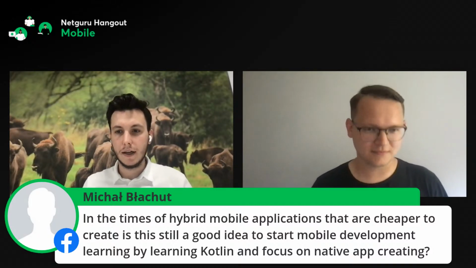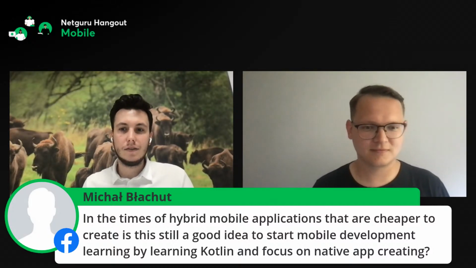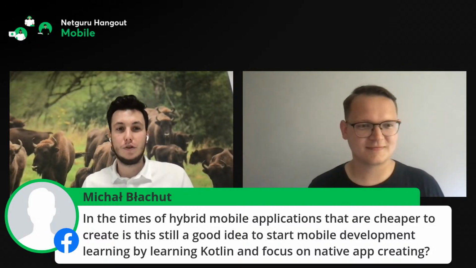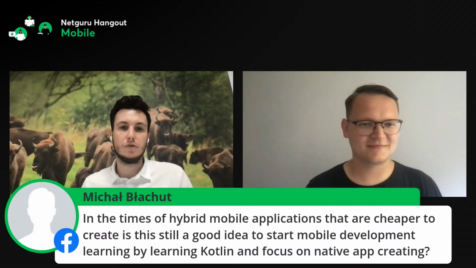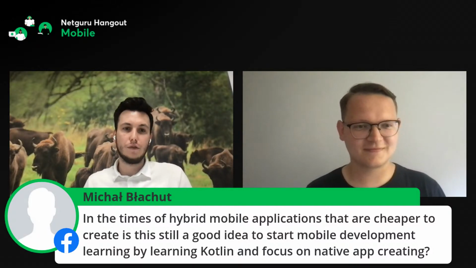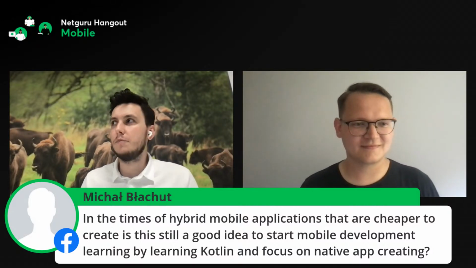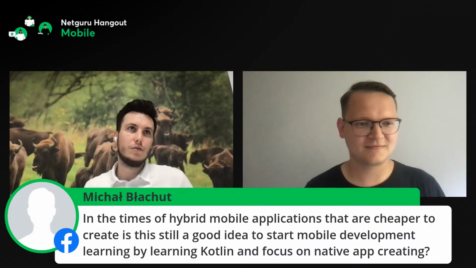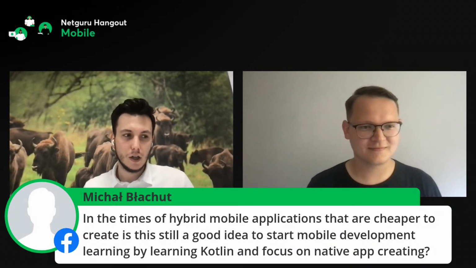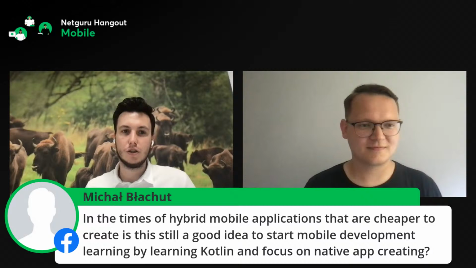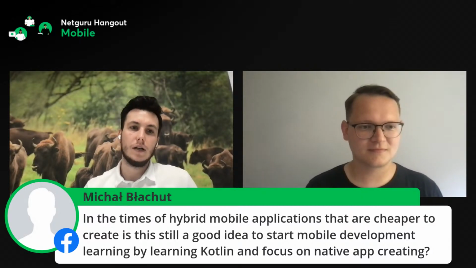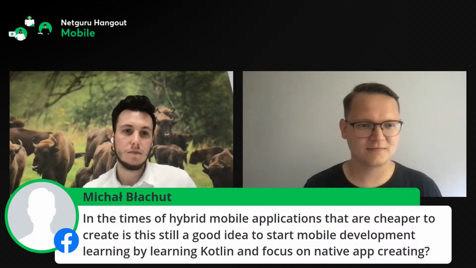So it's not like having only clients which want to have application created in React Native or Flutter. That means that we can easily, and we are doing this often, recommend in which stack we want to create this application.